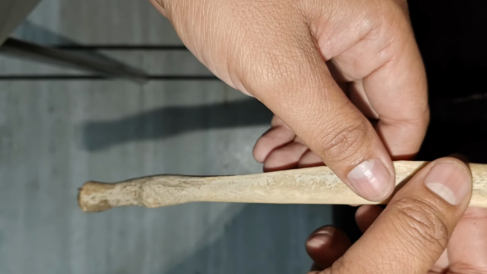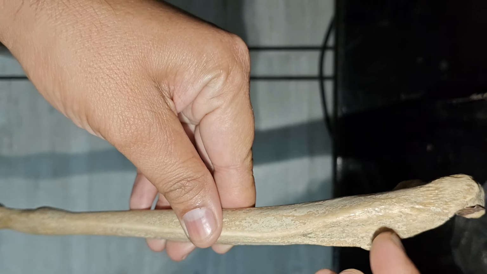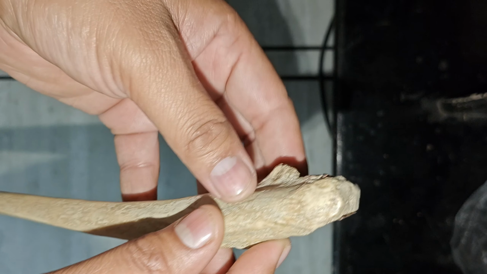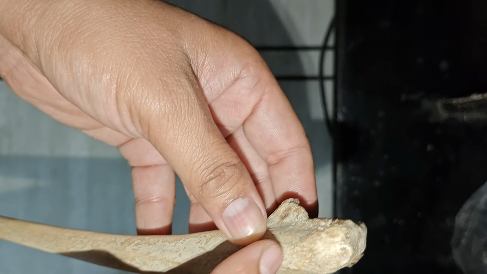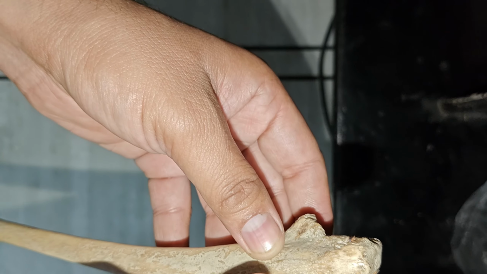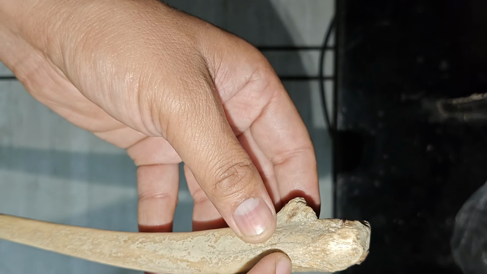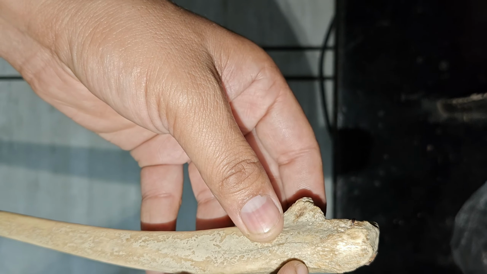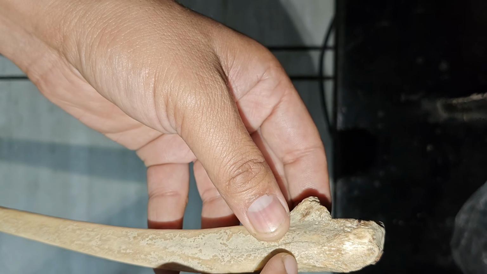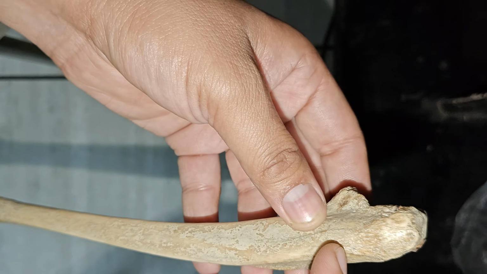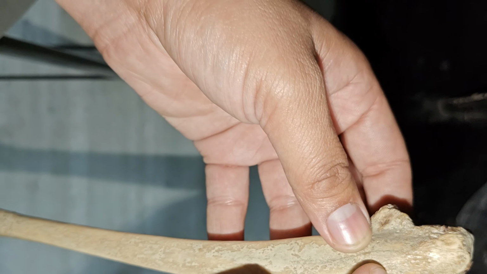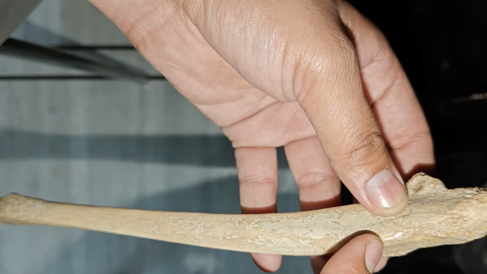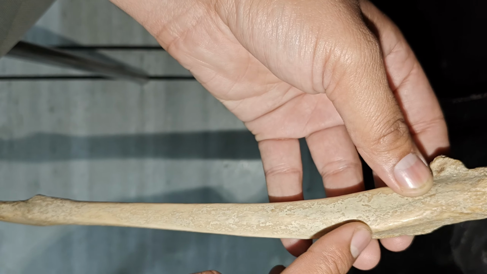Then the posterior border is subcutaneous. I will show you that this is the triangular area. At the apex of the triangular area, this area is subcutaneous. At the level of the apex of the triangular area, the posterior border starts and terminates at the base of the styloid process.